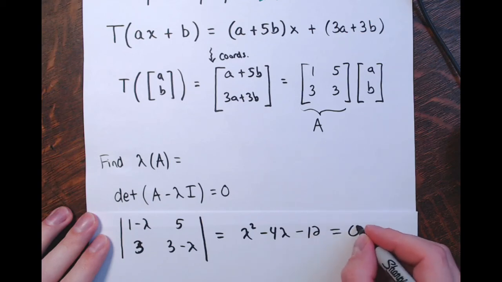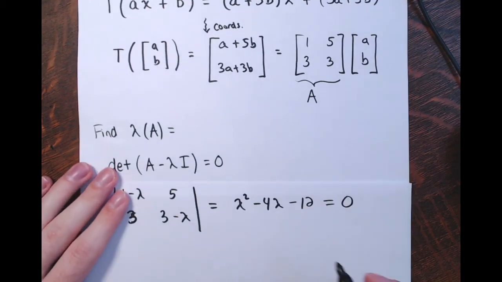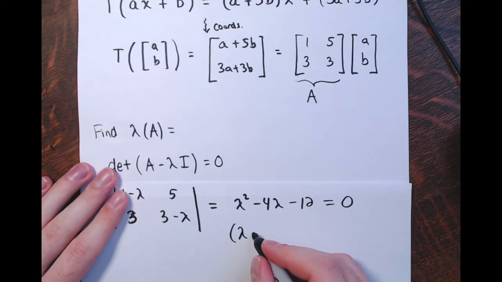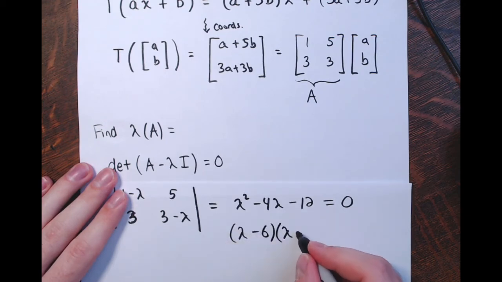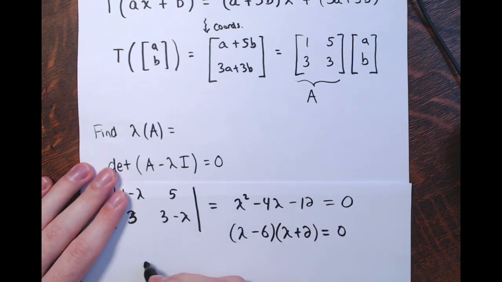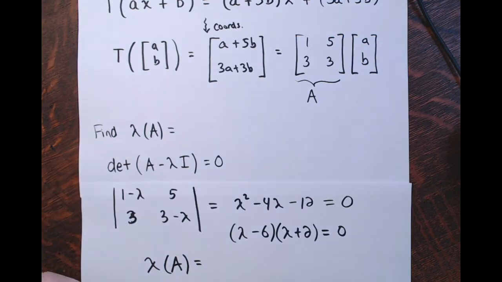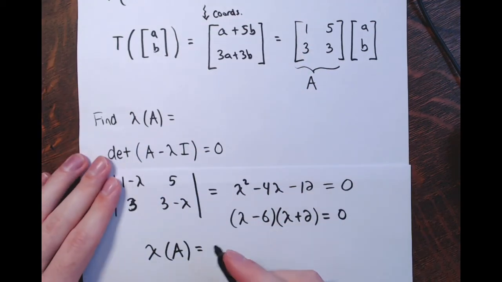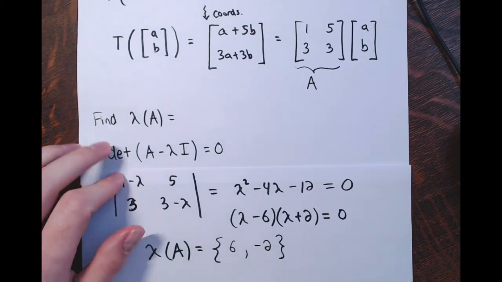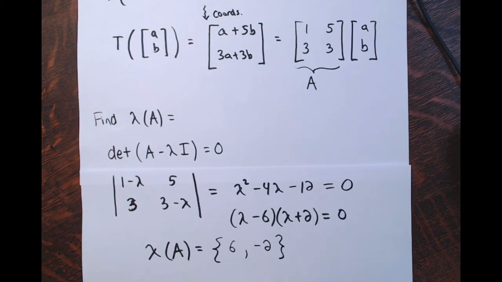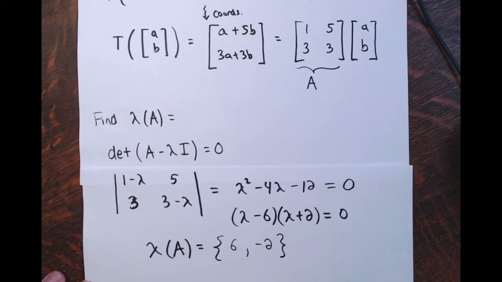And the question is again, when is this equal to 0? And this is factorable, right? This is lambda minus 6 times lambda plus 2. So the spectrum of A, the eigenvalues of this transformation, also the eigenvalues of this matrix, are 6 and negative 2. So now what I'm going to do is find the corresponding eigenvectors, and then show you how they work back in the original rule.